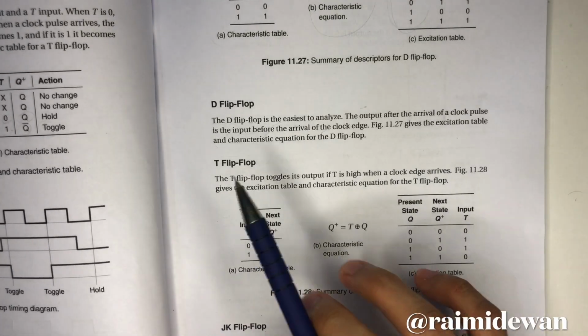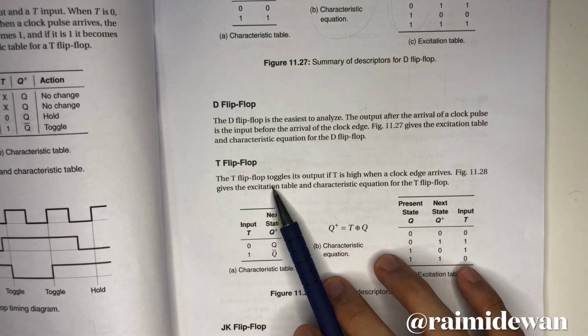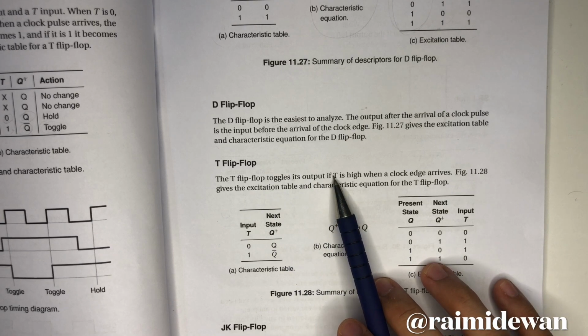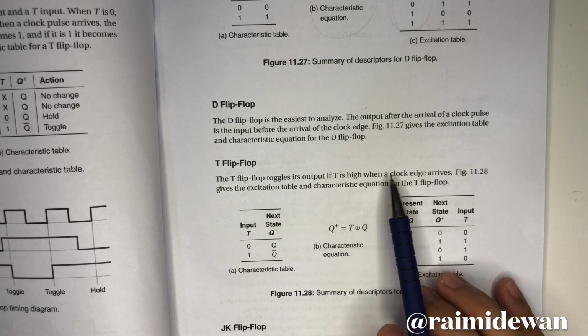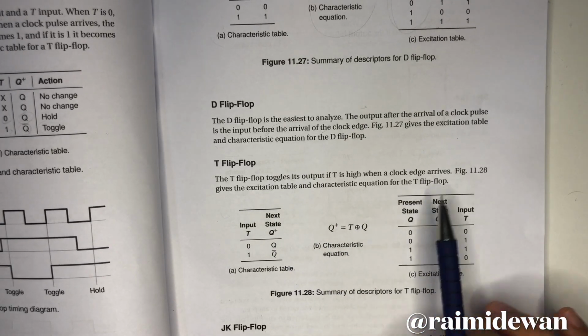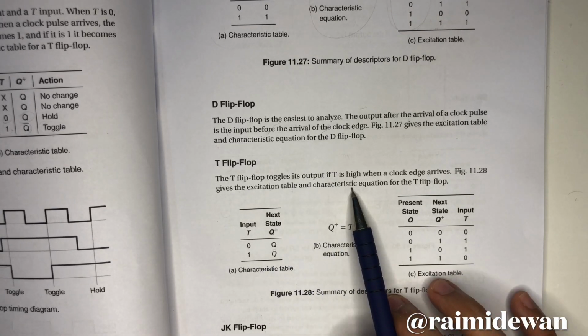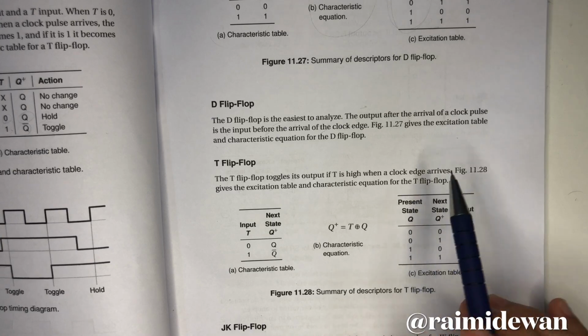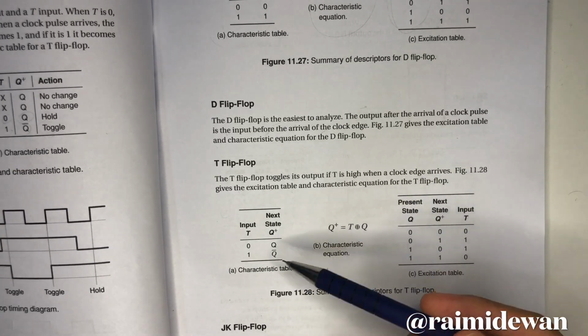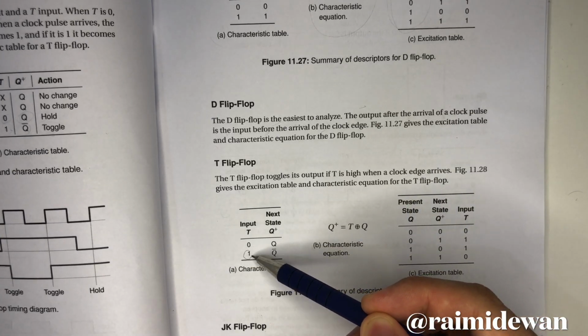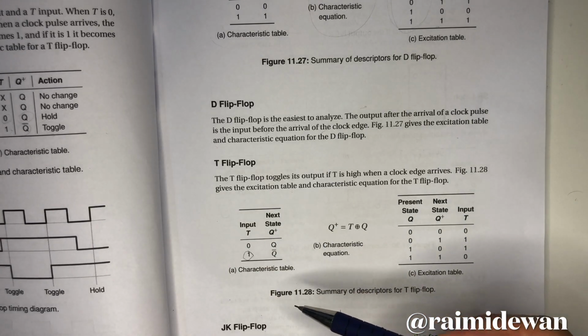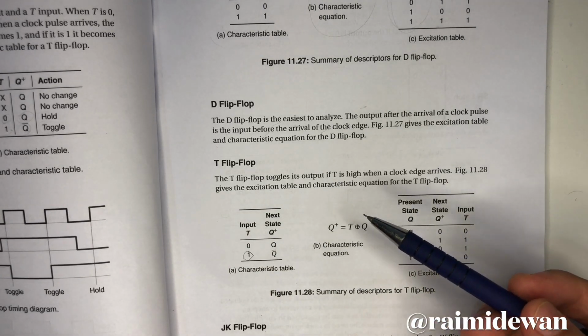The T flip-flop toggles its output if T is high when a clock edge arrives. Figure 11.28 gives the excitation table and characteristic equation for the T flip-flop. So the T flip-flop toggles when T is high and the clock edge arrives, let's say a positive edge trigger.